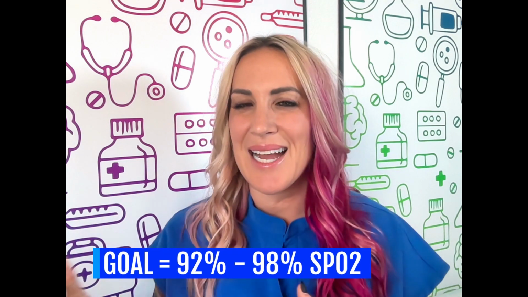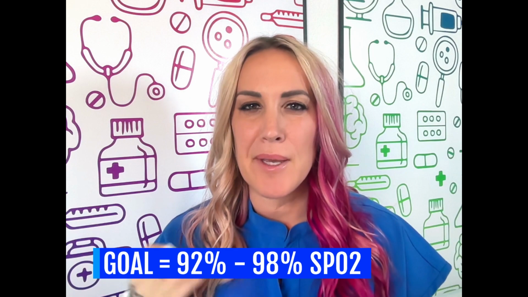Usually this makes them sleep a lot better because this sickness requires this oxygen and they can finally get some rest. And we want to remember that no matter what we're doing, we always want to strive for 92 to 98% of our SpO2 or pulse oximetry reading.